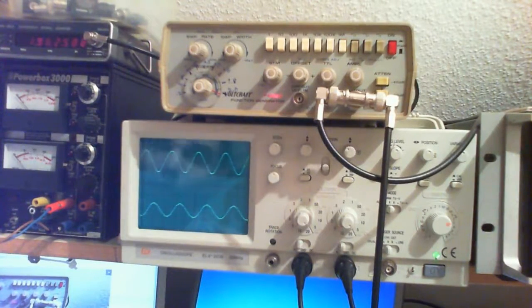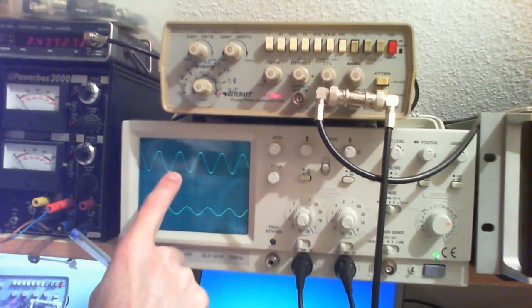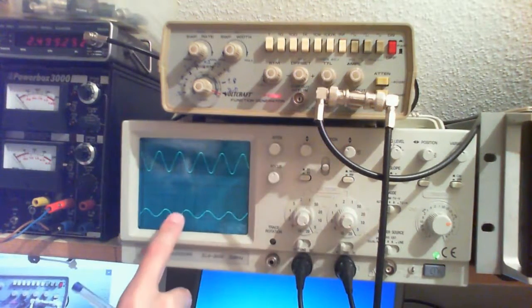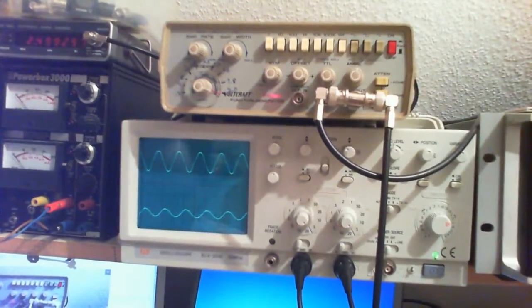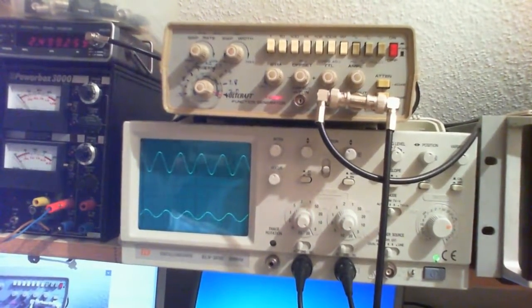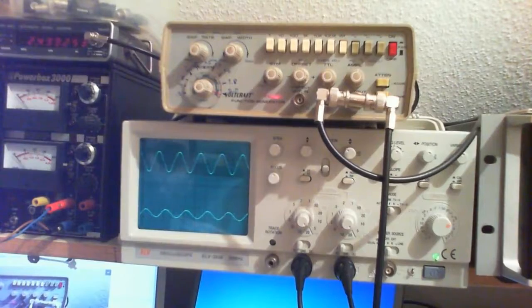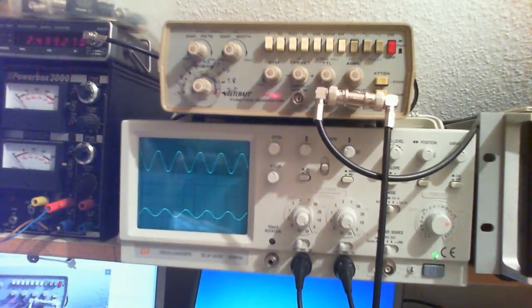Now, if I move this to, for example, 2.5 megahertz, you see I have still about the same input, but my output is at 0.8 times 5, which is equal to 4 volts peak to peak. So at 2.5 megahertz, my input is 10 volts peak to peak. My output is 4 volts peak to peak.